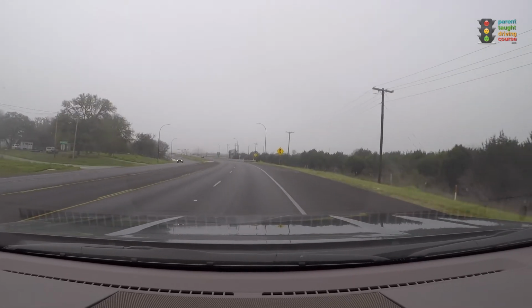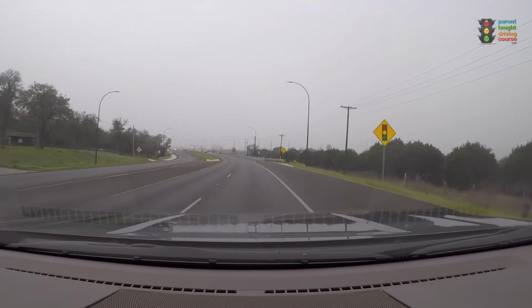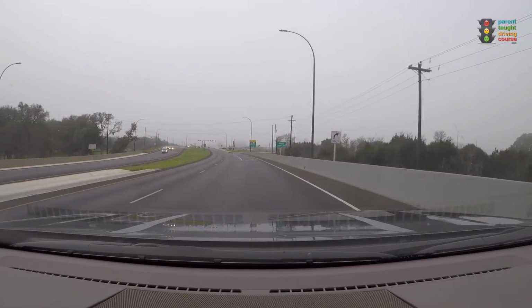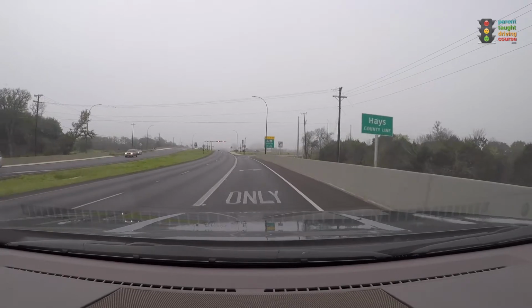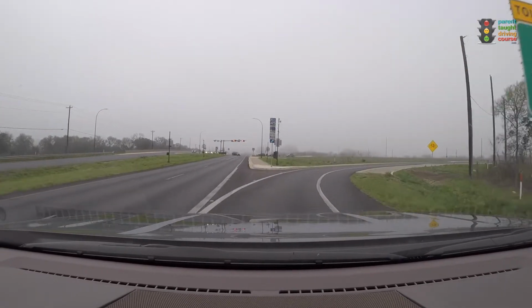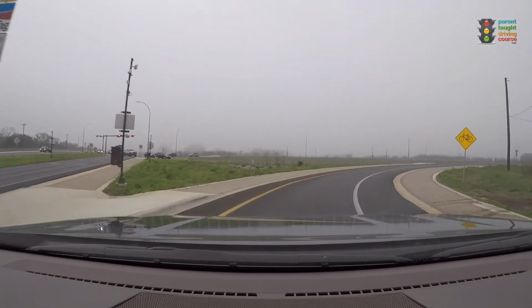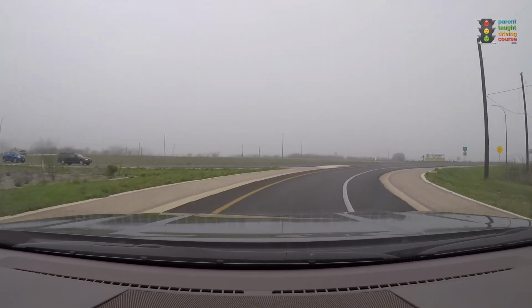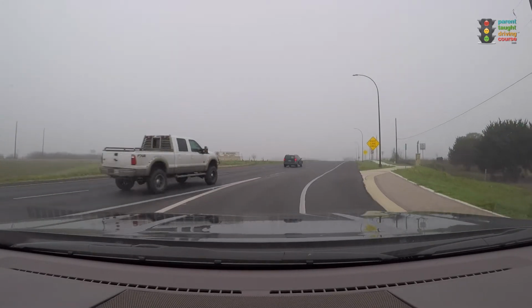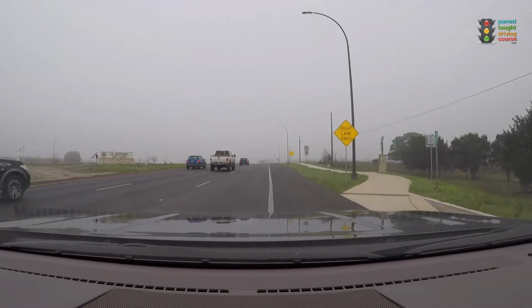Notice the toll 45 west sign. Another sign up ahead, toll road. Entering the Hayes County line. I pull into the right turn lane or merge lane. Now here it gets a little bit tricky, folks, because the cars from the left, or their cars, I'm merging into the flow of traffic, so I'm going to have to be very careful here and try to find a spot. So I'm looking over my left shoulder.